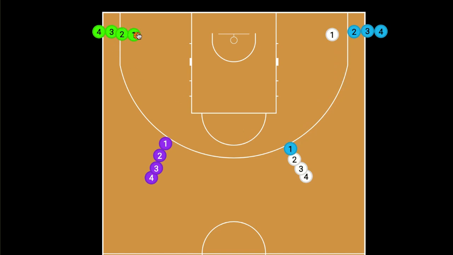Now what we're going to have happen is number 1 swing the basketball to the purple line, right? Number 1 in the green line, they're going to swing the basketball to the purple line. They're going to swing the basketball right here to this new number 1. And they're going to swing the basketball back to number 1 in this line. And this number 1 is going to drive it to the basket, and they are going to get a wide open layup.